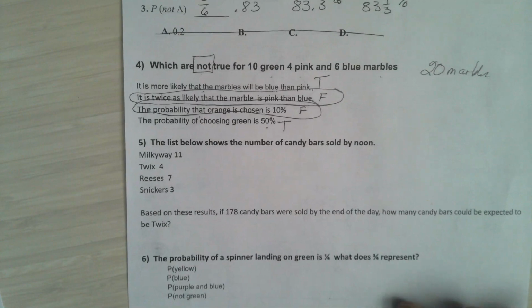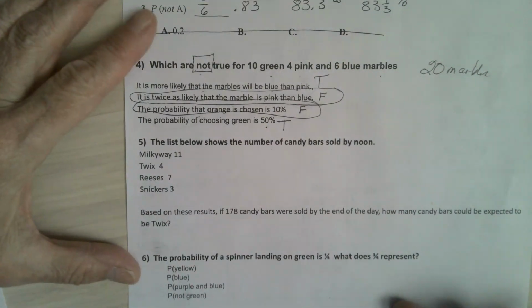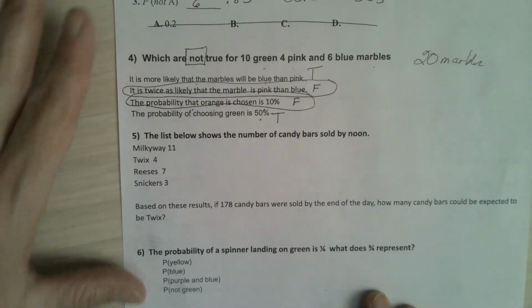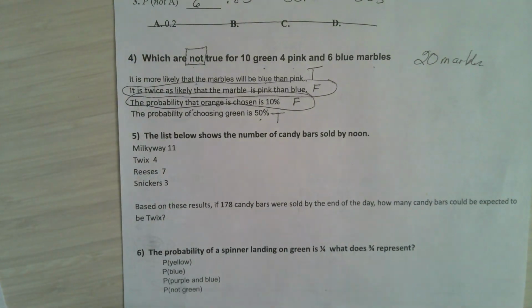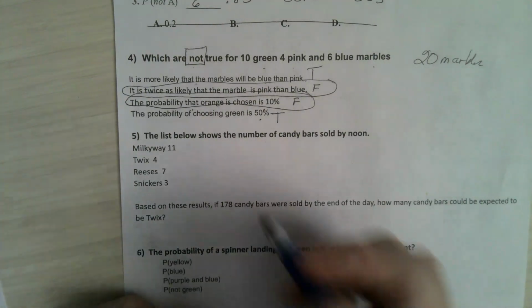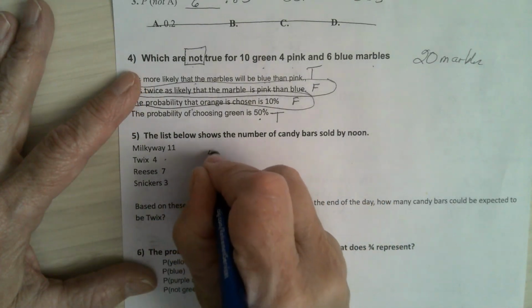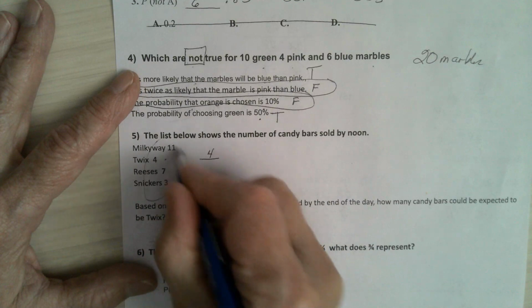Number 5. The list below shows the number of candy bars sold by noon. Based on these results, if 178 candy bars were sold by the end of the day, how many candy bars could be expected to be Twix? Well, the probability of getting a Twix is 4 out of, add all the totals.